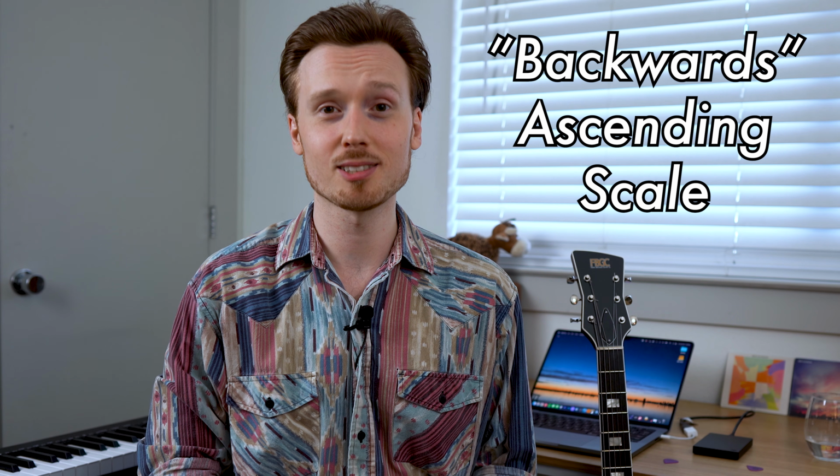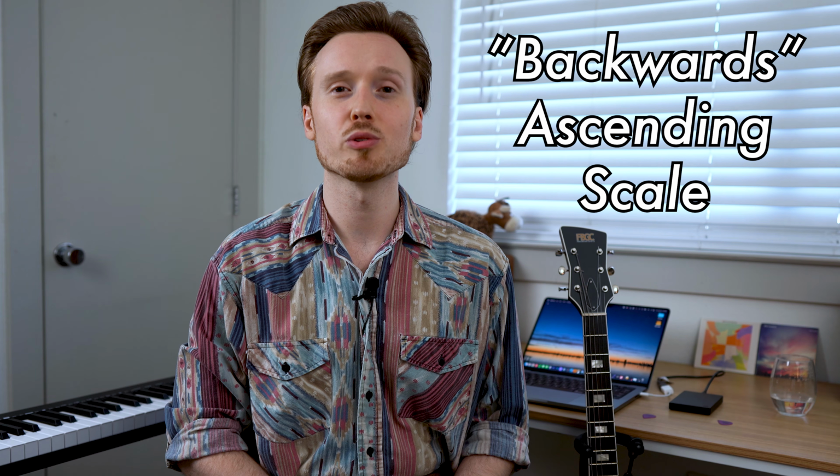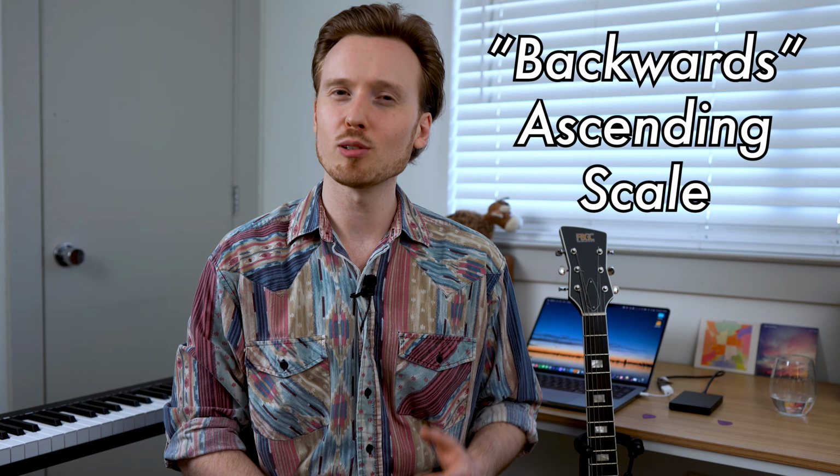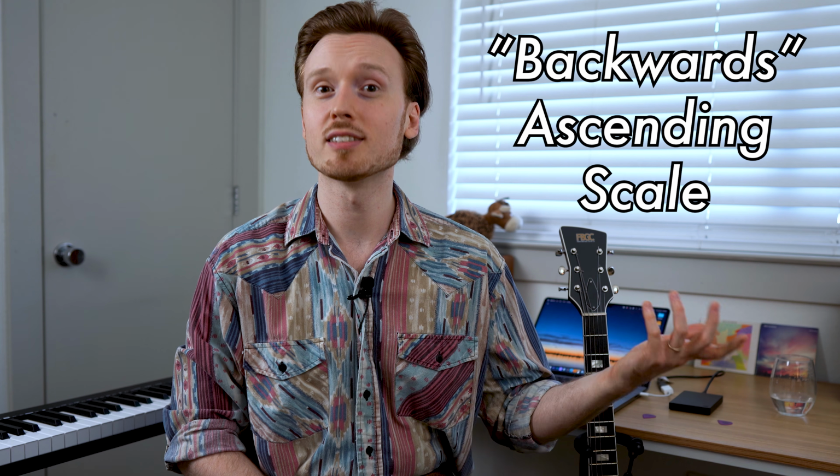Sticking with the C major scale, we're now going to look at a slightly unusual fingering pattern that's going to get your mind thinking a little differently and your hands moving also a little differently on the guitar neck. We're going to take the C major scale but play it as 2 notes per string. This is something that I like to call the backwards ascending scale. The pitch of the scale will still be ascending, but it'll look as though I'm moving backwards down the guitar neck.